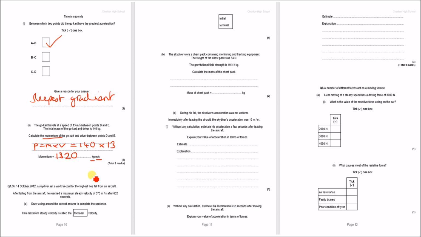Okay, after falling from the aircraft, a skydiver reached a steady speed of 373 meters per second after 632 seconds. So this is the world record velocity for skydiving. Draw a ring around the correct statement to complete this sentence. The maximum steady velocity is called the something velocity. Remember, this is called the terminal velocity.